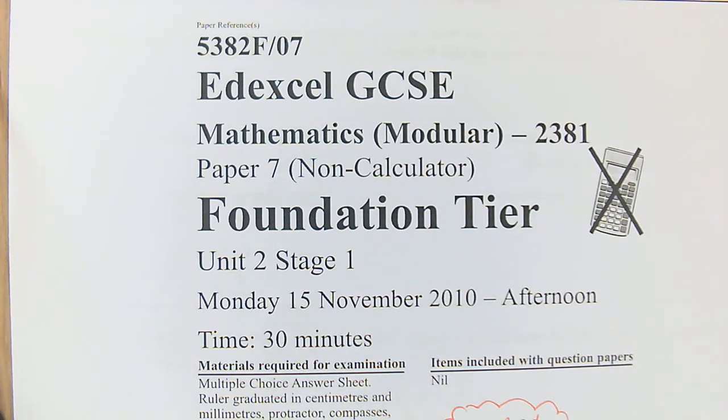Got work solutions to the foundation paper, the multiple choice question paper from November 2010.